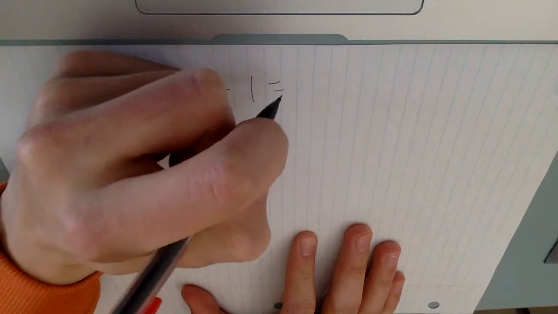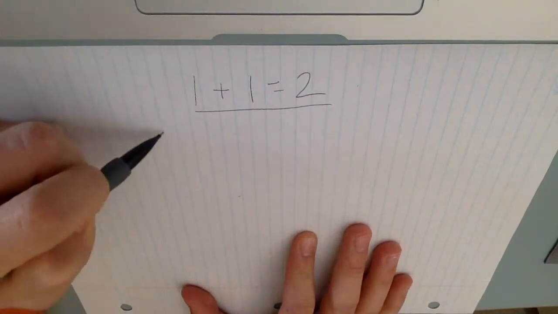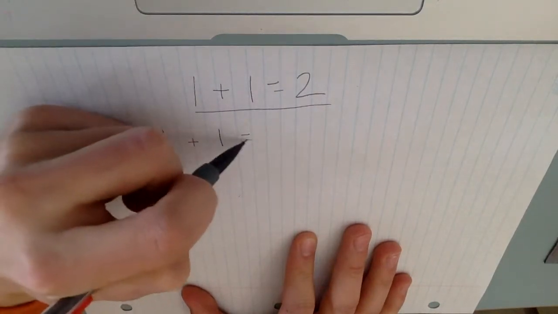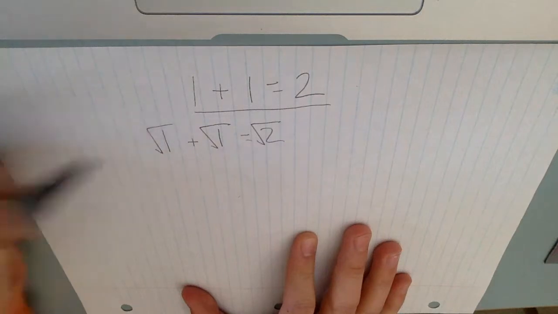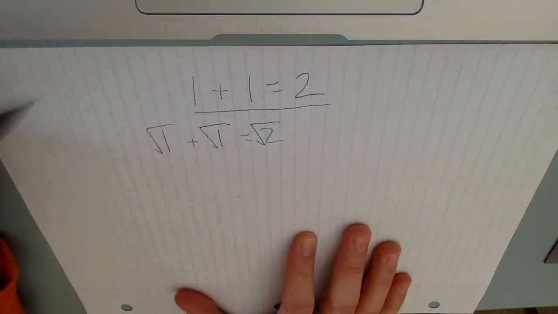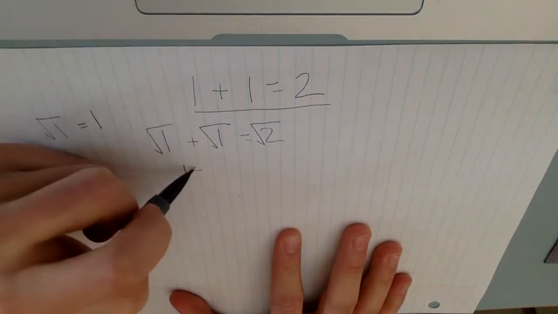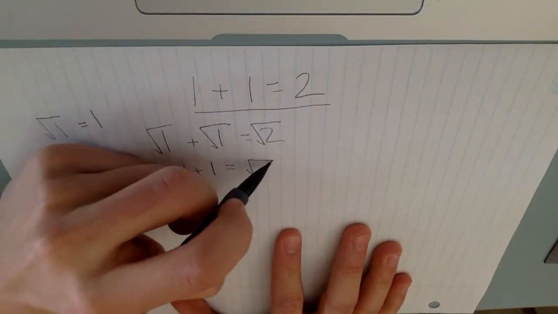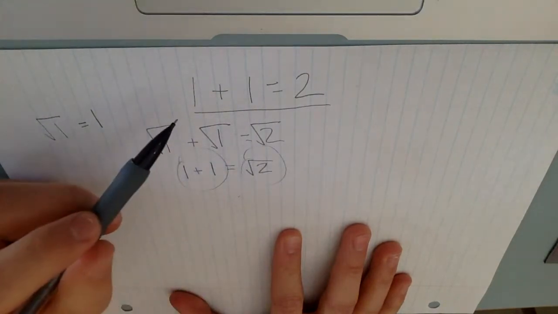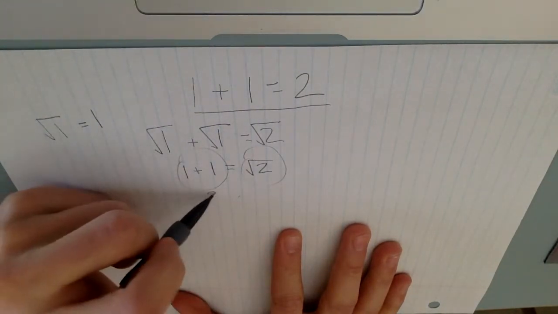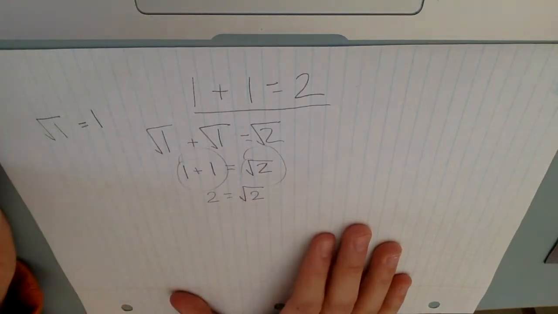So here we're doing some math. You can see 1 plus 1 is equal to 2, which is pretty simple as far as everyone knows, but this is how we derive it as far as complex mathematics goes. So here we're going to square root each of the following terms so that we get square root of 1 plus square root of 1 is equal to square root of 2. And where square root of 1 is actually equal to 1, we have 1 plus 1 is actually equal to square root of 2. As you can see now, there's two different values for the same equation. So 1 plus 1 is equal to 2, which is actually equal to the square root of 2.